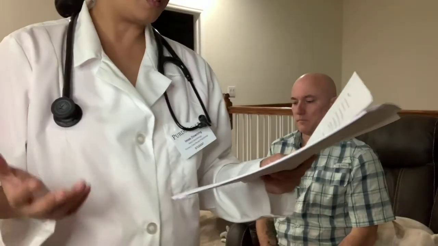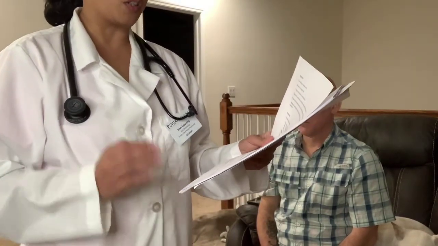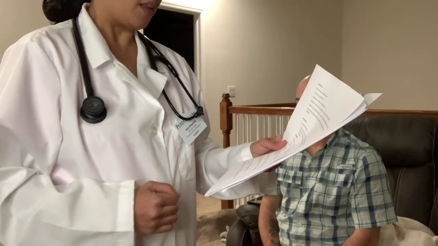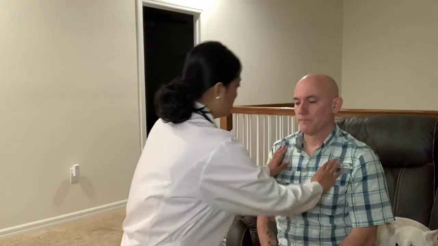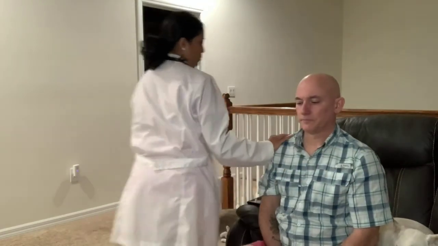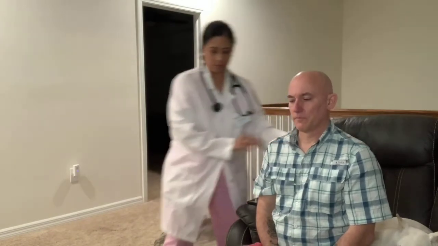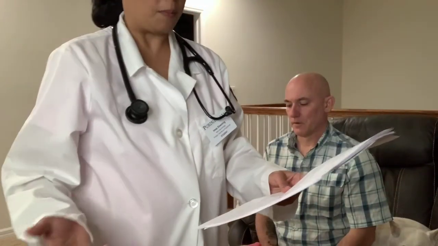All right, this one is to examine the shoulders. First, I'm going to inspect the shoulder and the shoulder girdle anteriorly, then the scapulae and related muscles posteriorly. No swelling, deformity, muscle atrophy, or fasciculations or abnormal positioning noted.